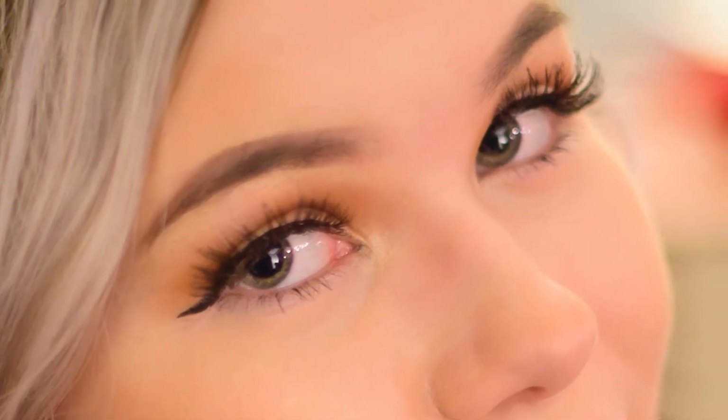Now check it out. As soon as I zoom in on the eye, you see that one is in focus, but by the time we get to the other eye, the eyelashes at the edge are out of focus. That's how shallow this depth of field is at f1.4.